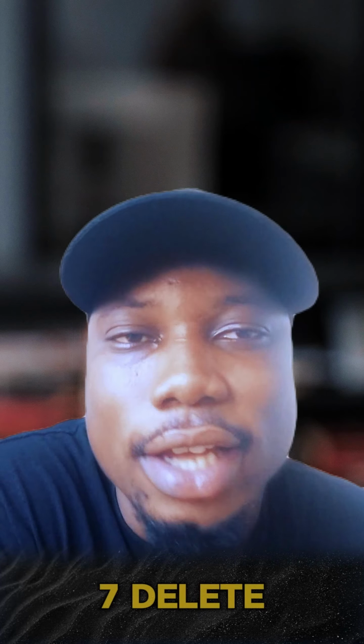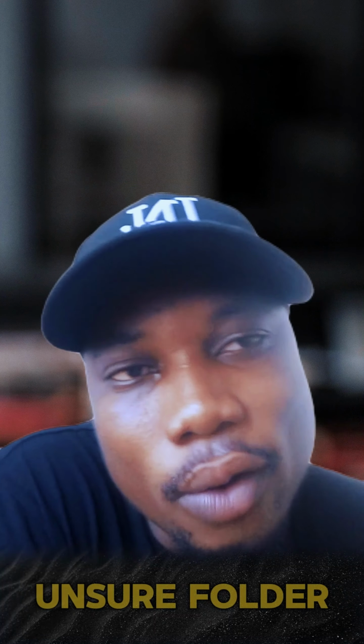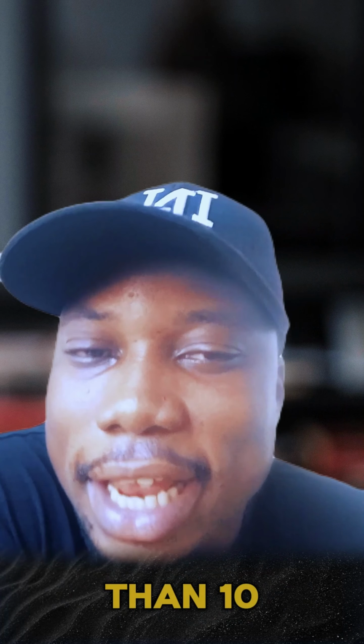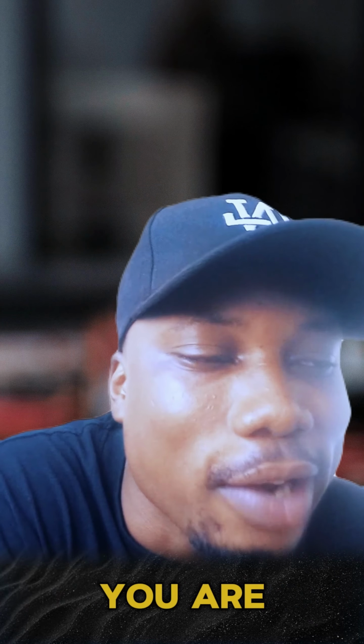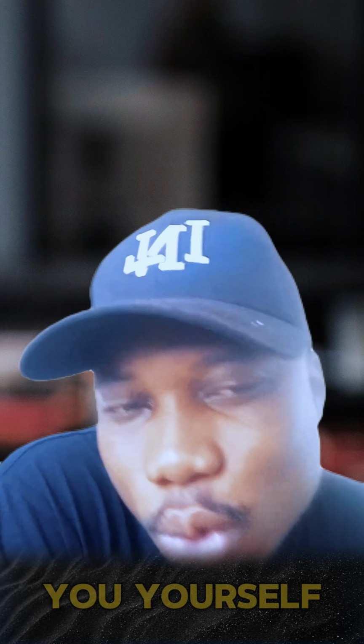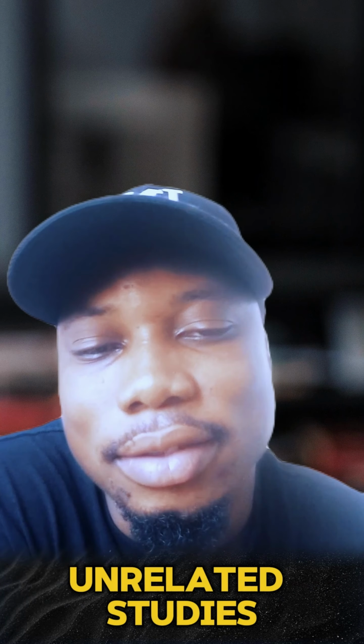Then step 7, delete ruthlessly. Once you summarize your chosen sources, go back to the extra or unsure folder. Now delete outdated papers, that is papers older than 10 years, or even 5 years, unless it's a foundational study or you are doing a review. Also, delete sources that don't connect directly to your objectives, articles that you yourself were forcing to fit. Also, duplicates that were repeating the same findings, and also delete overly broad or unrelated studies.